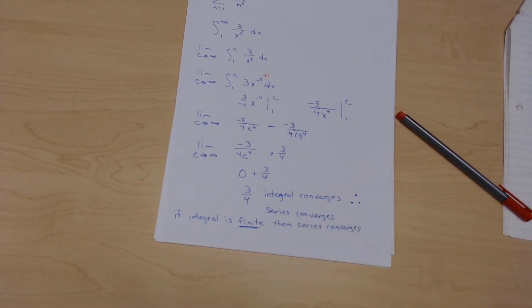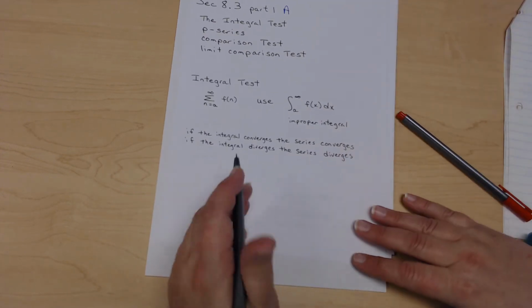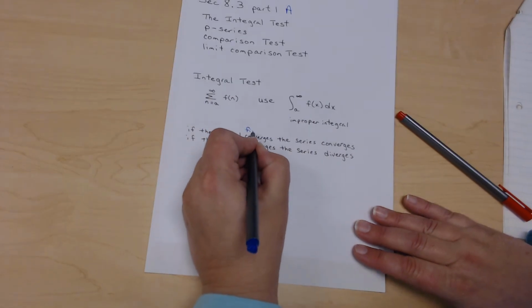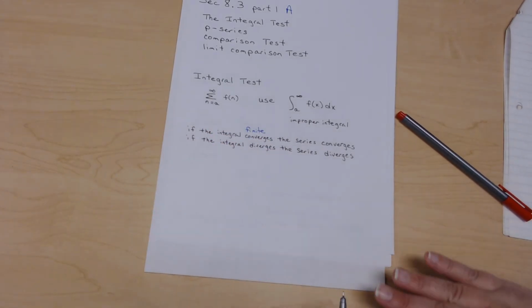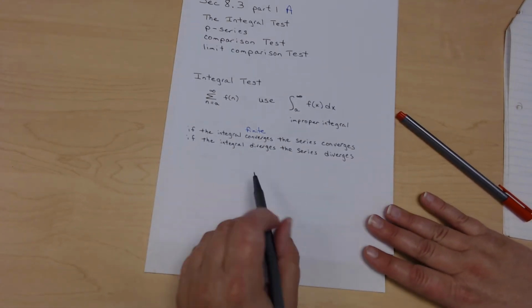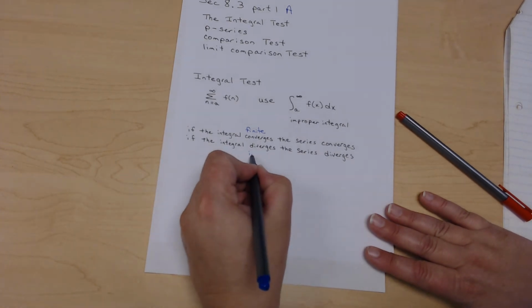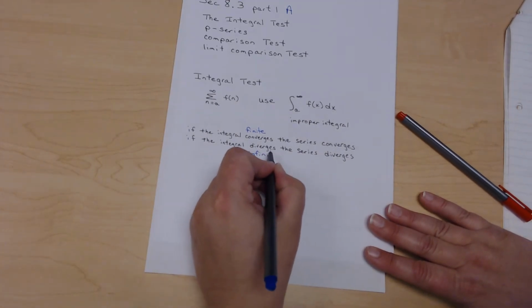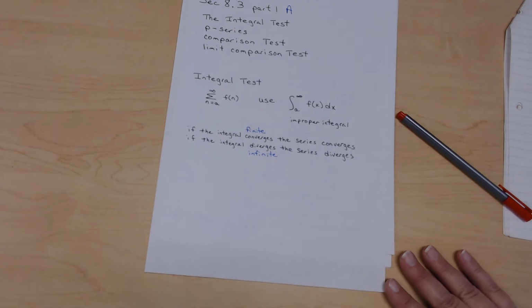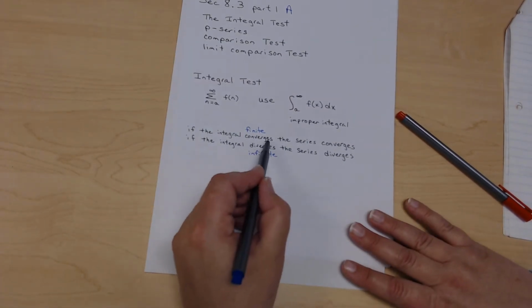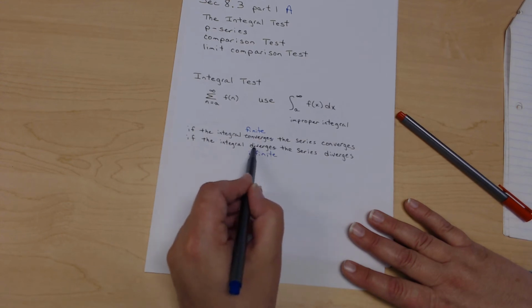Okay. All right. And so we could actually, should we go back here? If the integral is finite, then the series converges. If the integral is infinite, instead of diverges, then the series diverges. Okay, so they use that word for integral, which does kind of make more sense.